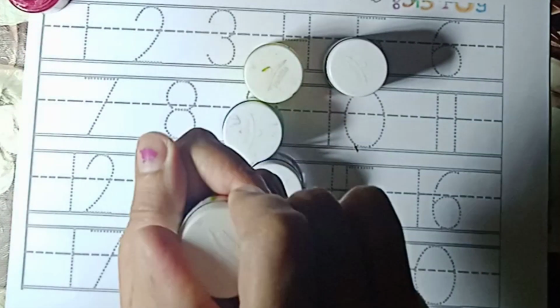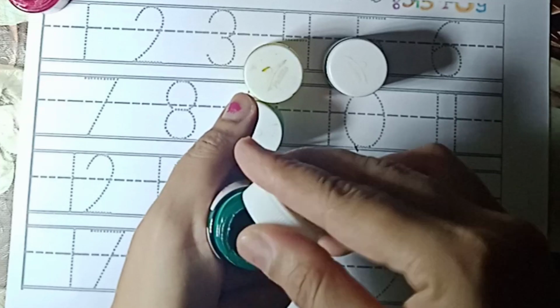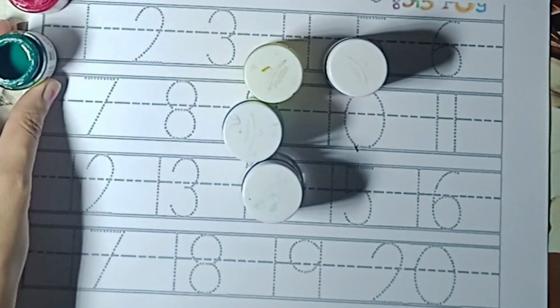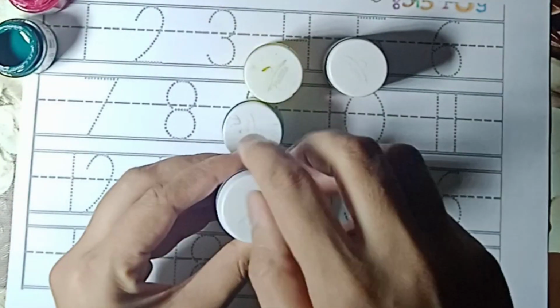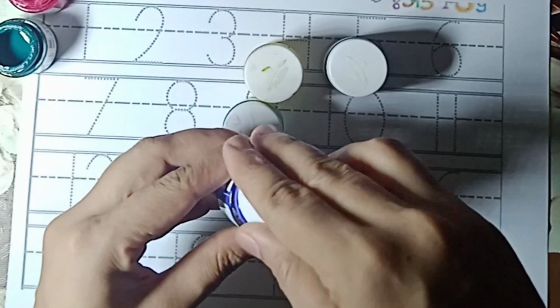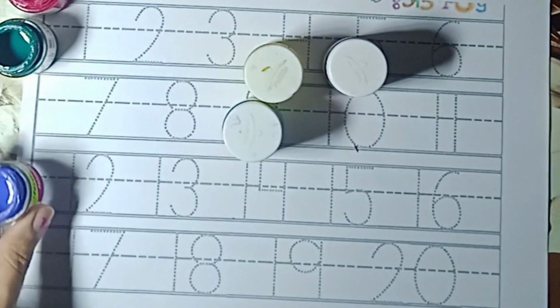And next is green color. Say green color. What color is it? This one is a violet color. Violet color.